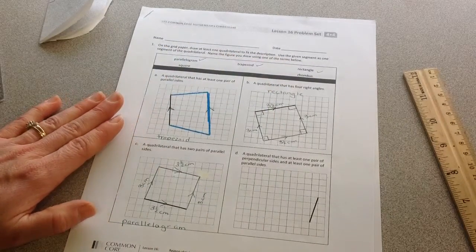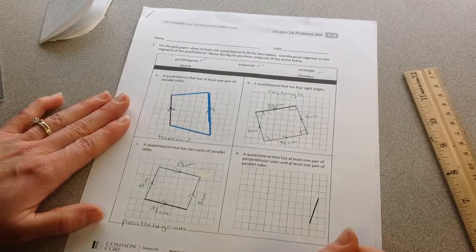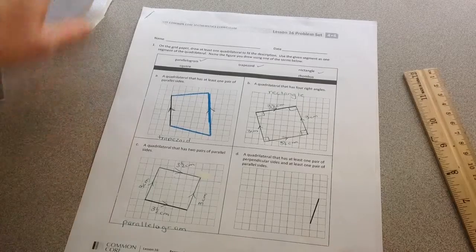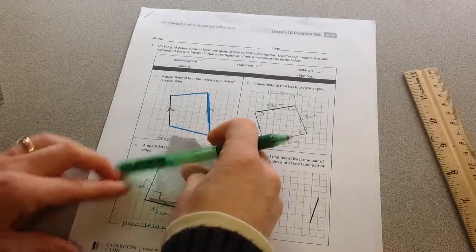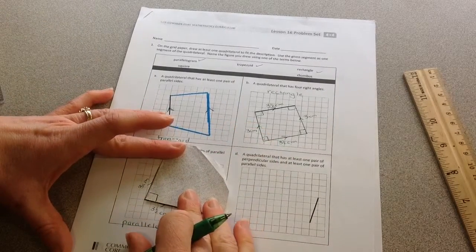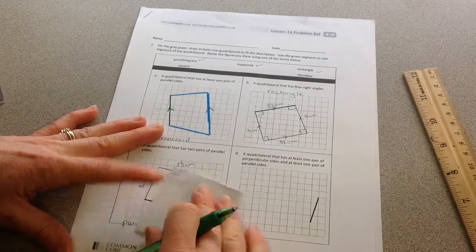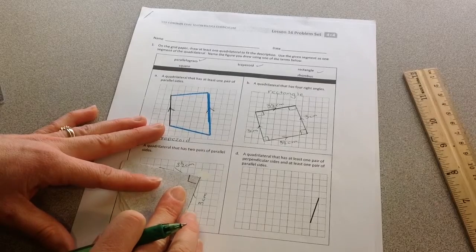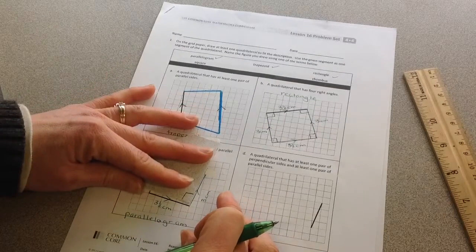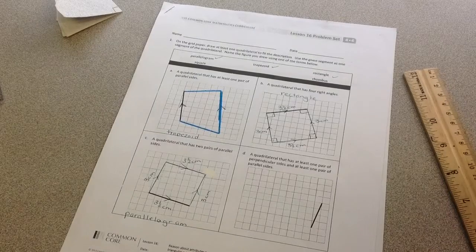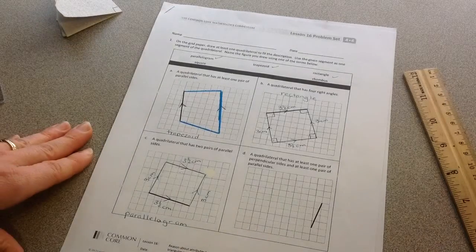Very nice. All right. Now, let me look at my angles to see if it's a rhombus. Is it 90-degree angles? Yeah, there's a 90-degree angle. 90 degrees. 90 degrees. 90 degrees. All right, so it is not a rhombus. All right, we're going to do letter D.